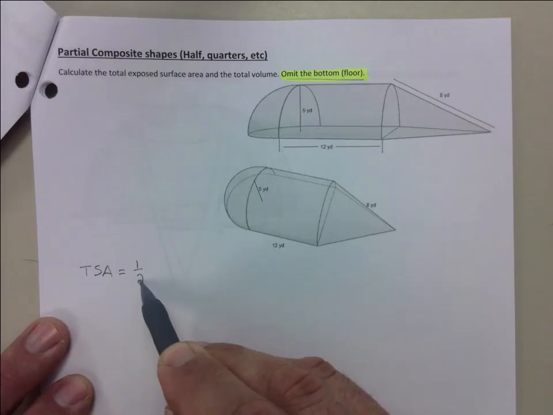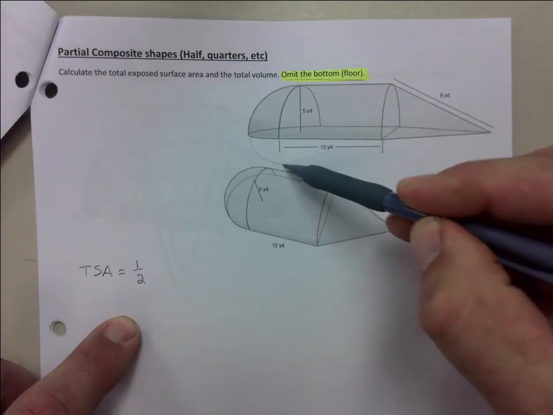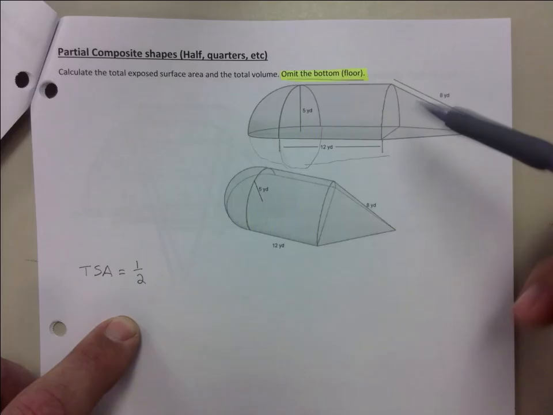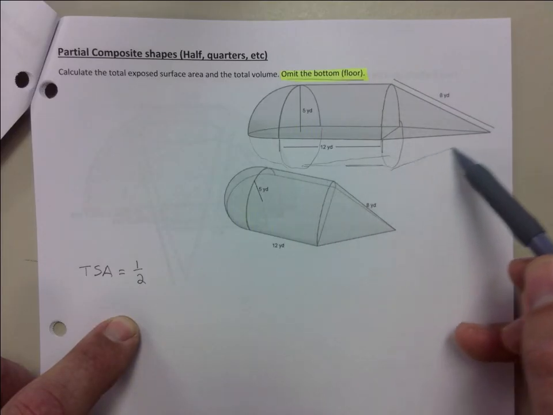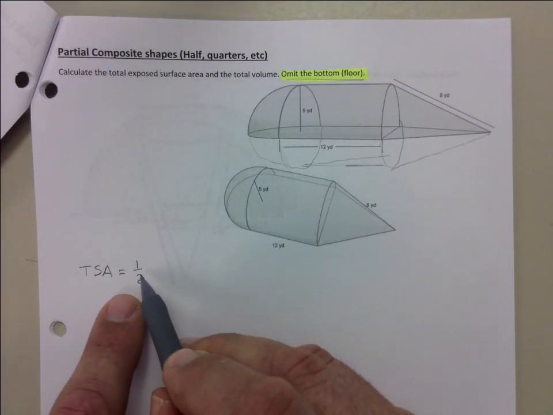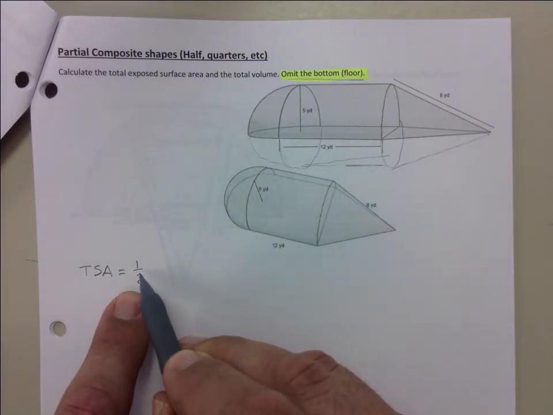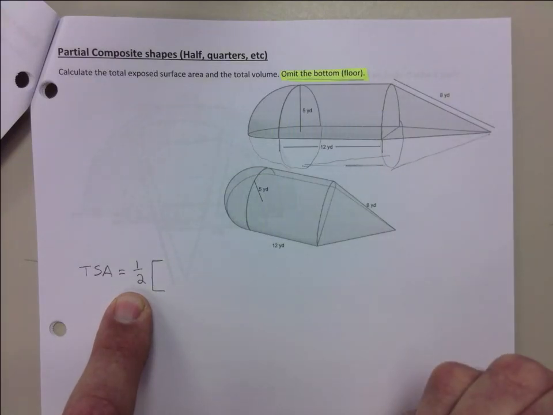But I'm just going to consider this whole thing as if it just continued. There's a bottom piece to it, so if I treat it as the whole unit, I'm going to go half of whatever I'm about to calculate at the very end. That's my goal here. So I'm going to leave the half for the very end.